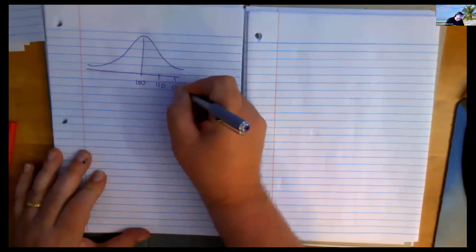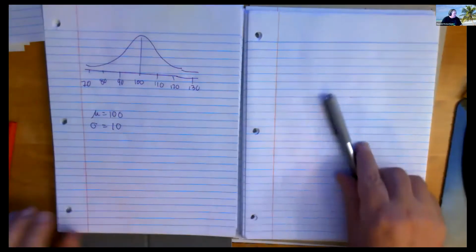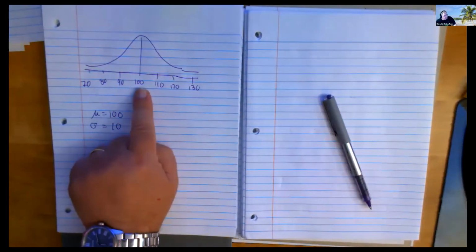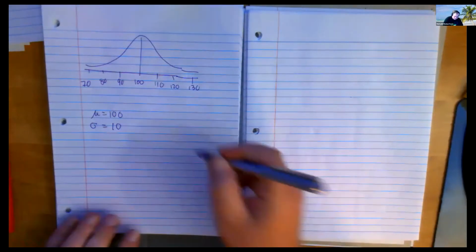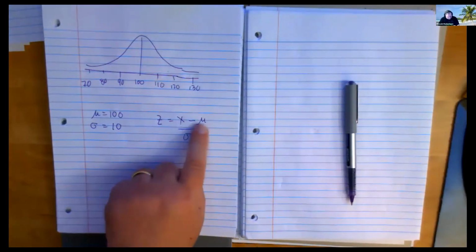Now here's a guy that we've seen before. Remember the IQ one? I kind of like it because the numbers are easy for me to remember. In this particular case, the mean is 100, right? And the standard deviation is 10. If I found a Z score for somebody who got an IQ of 100, what would the Z score be? You could probably do it in your head. I'll write the formula here just to remind you. Wouldn't it be 0? It would, because you take 100, take away 100, that's 0.